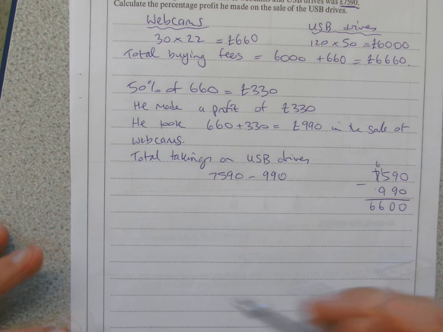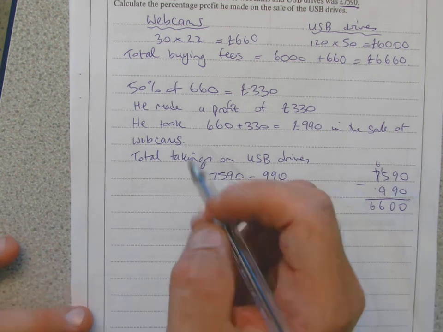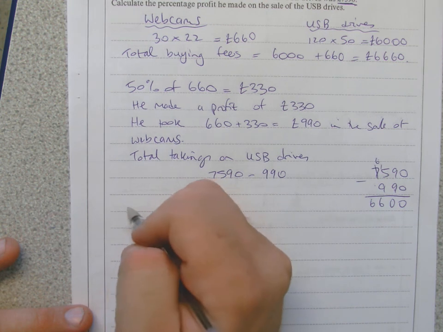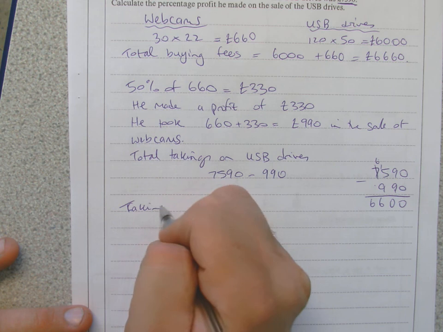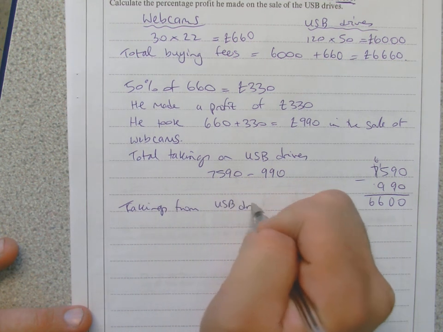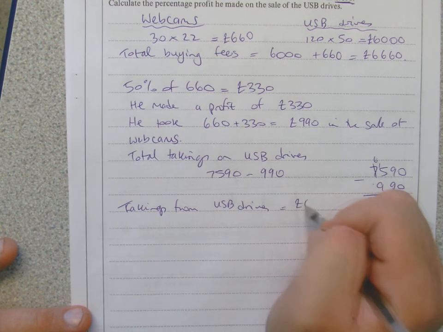Okay, 6,600 was the takings from USB drives, 6,600.